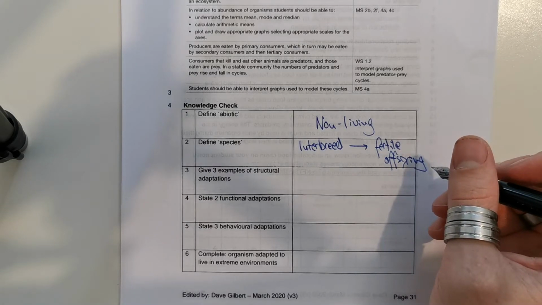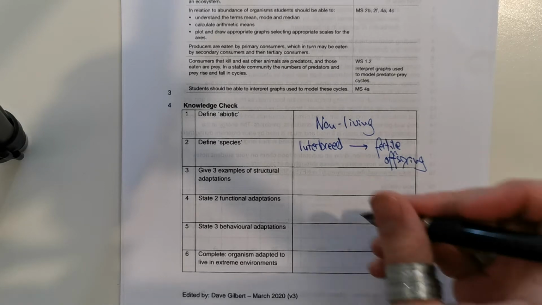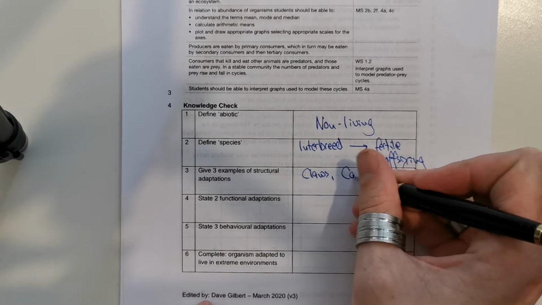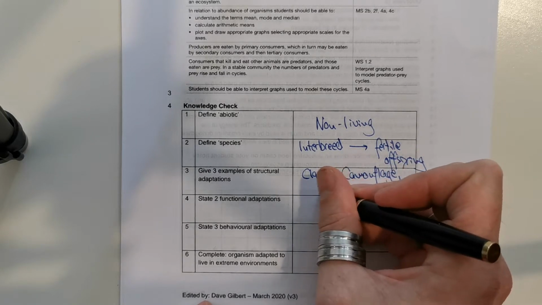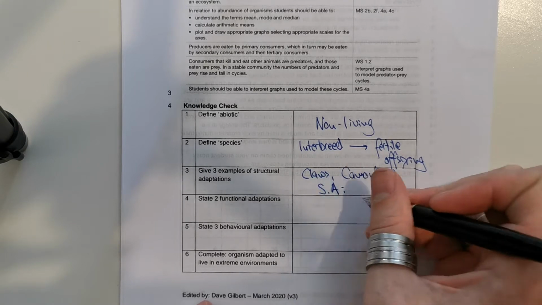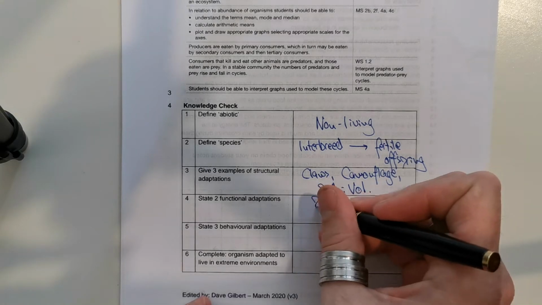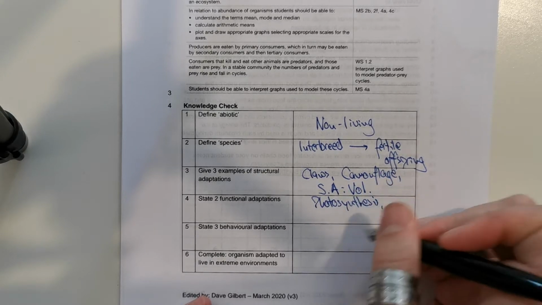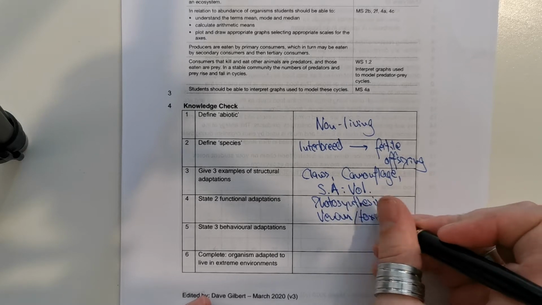From our previous lesson, 3 examples of structural adaptations. So adaptations that animals have where they have a physical change or physical alteration to their body or mass. So for example, claws for hunting, camouflage for protection, and either a large or small surface area to volume ratio. 2 functional adaptations, so processes that organisms have adapted to be able to do in order to survive. Photosynthesis is 1, and producing venom or, for example, toxins is another.